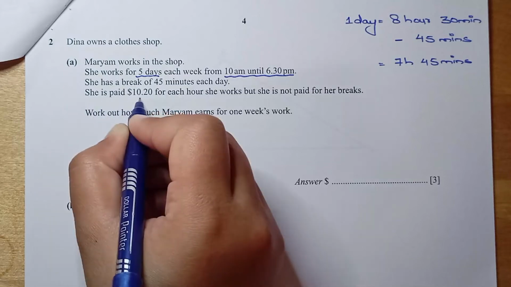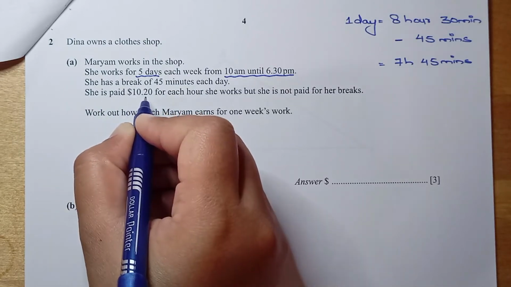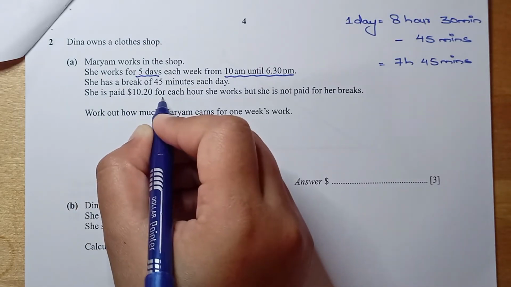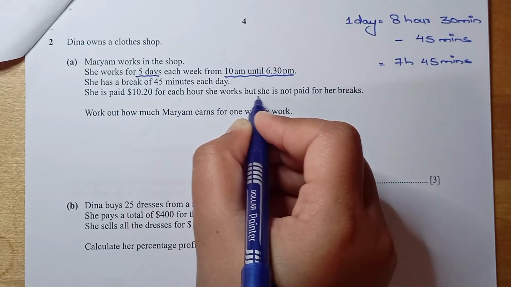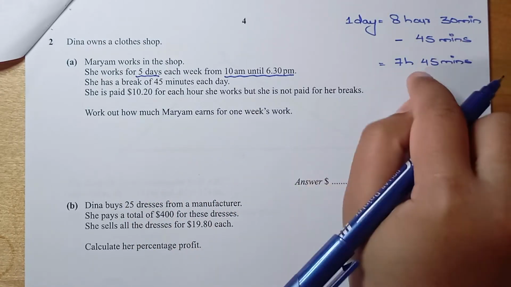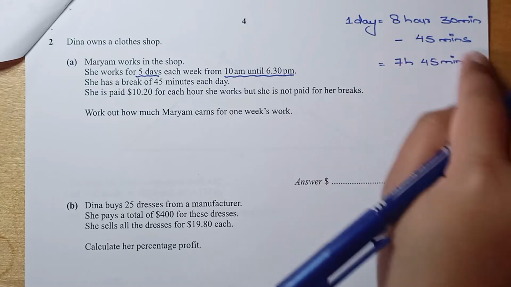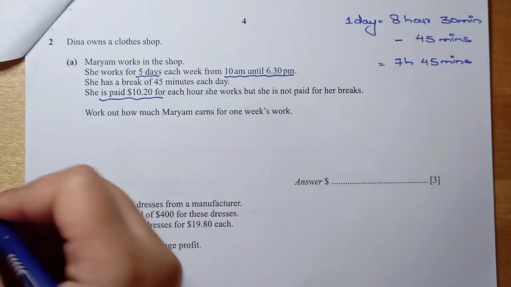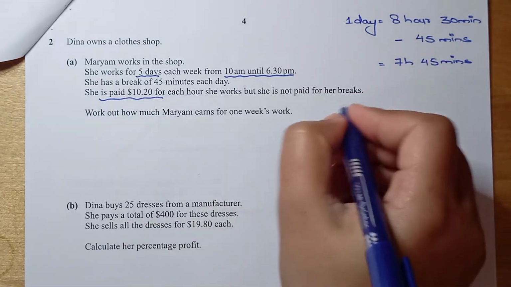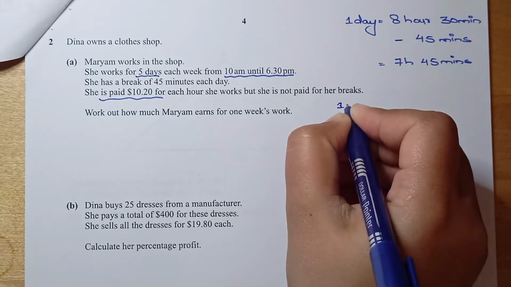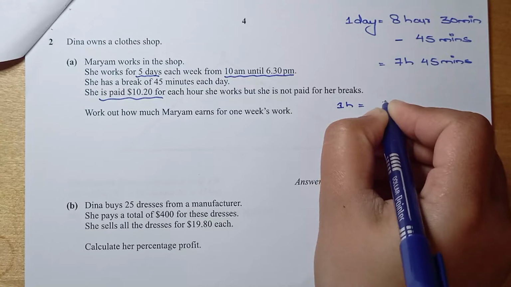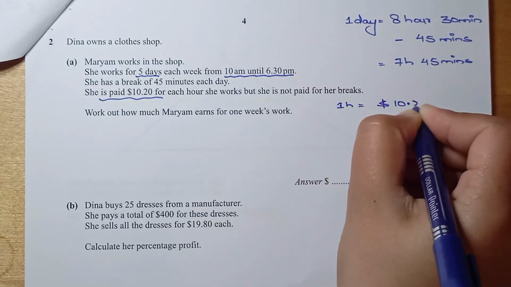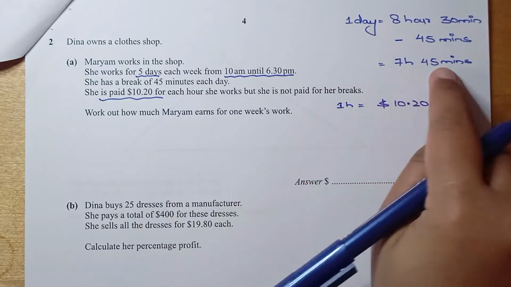Now she is paid $10.20 for each hour she works, but is not paid for her break. So this is the number of hours she works in a day, and for 1 hour she is paid $10.20.